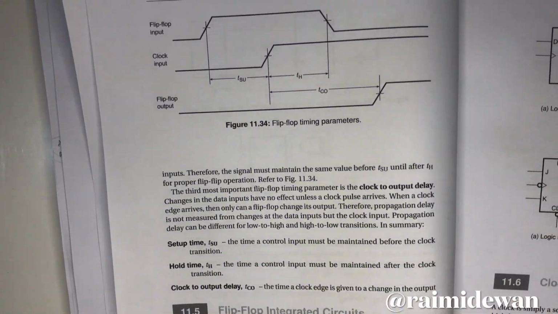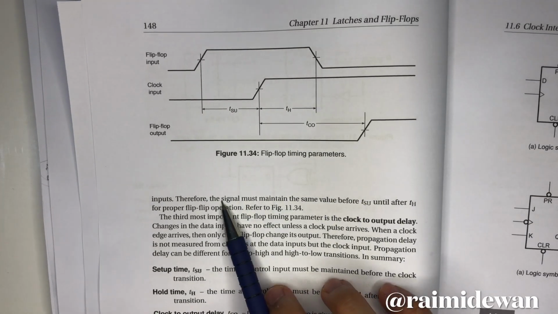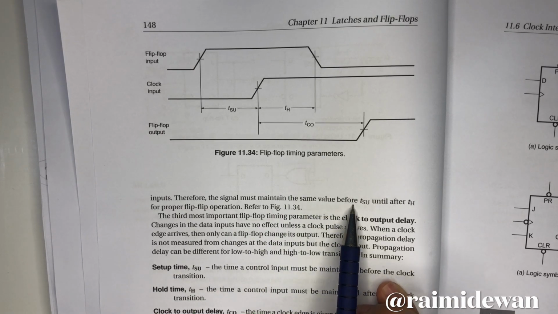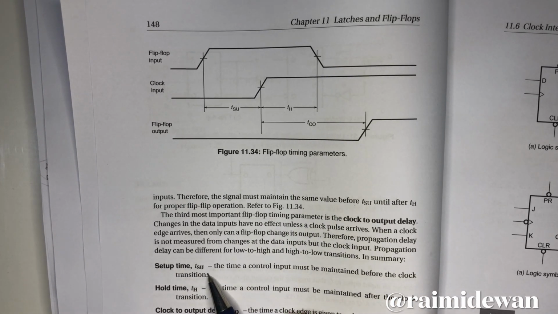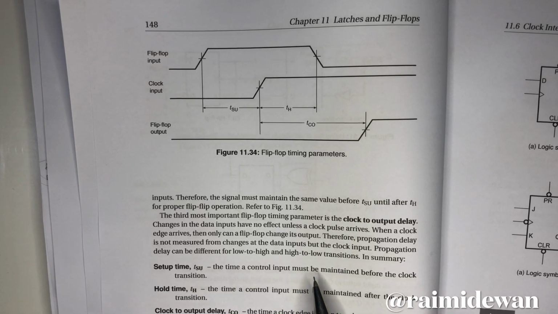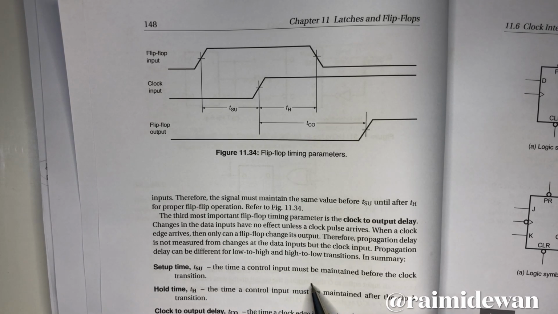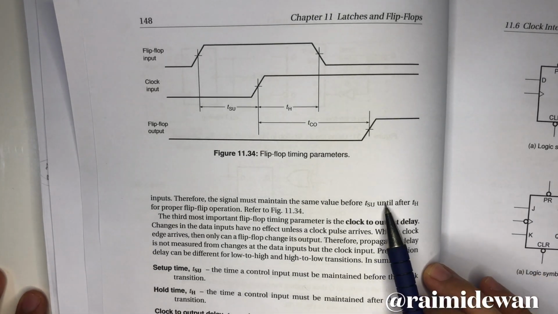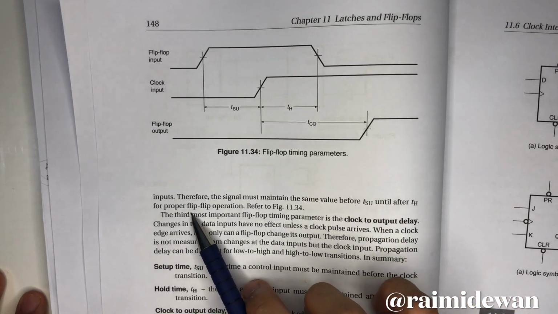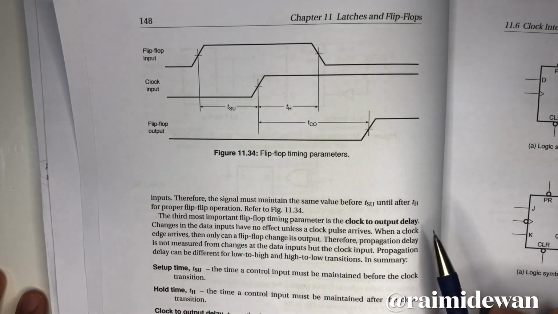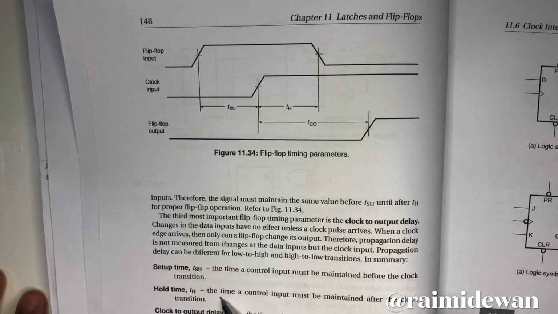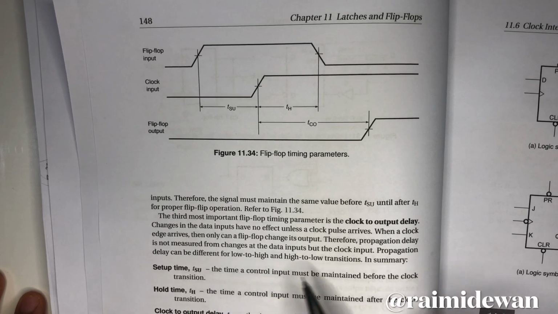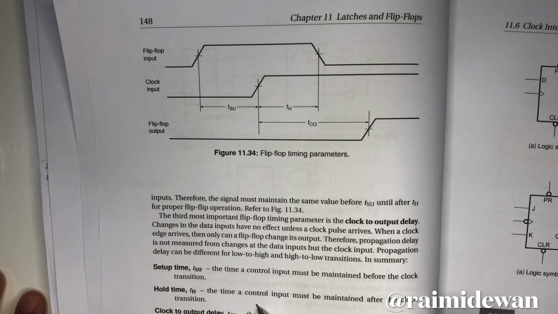Therefore, the signal must maintain the same value before TSU. What is TSU? TSU is the setup time, the time a control input must be maintained before the clock transition. So we must maintain this control input before the clock transition until after TH for proper flip-flop operation. So we must maintain it until we have TH, the time a control input must be maintained after the clock transition. This one is before the clock transition. This one is after the clock transition.